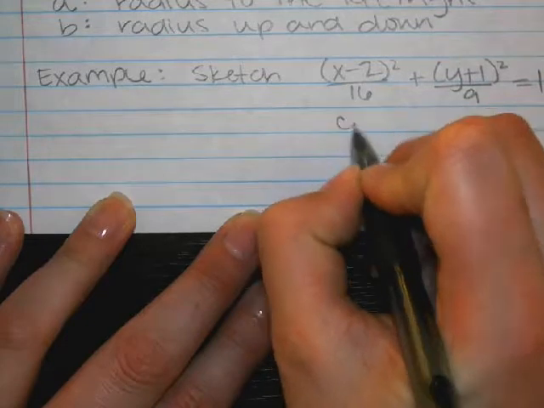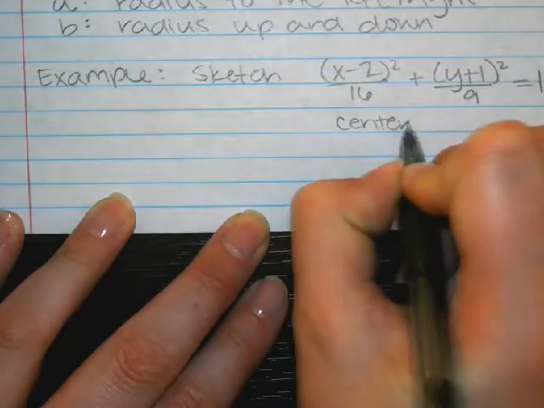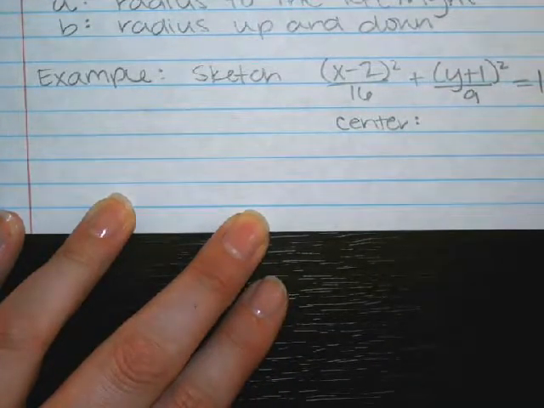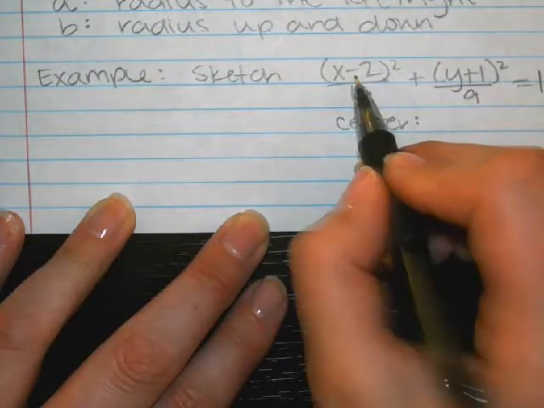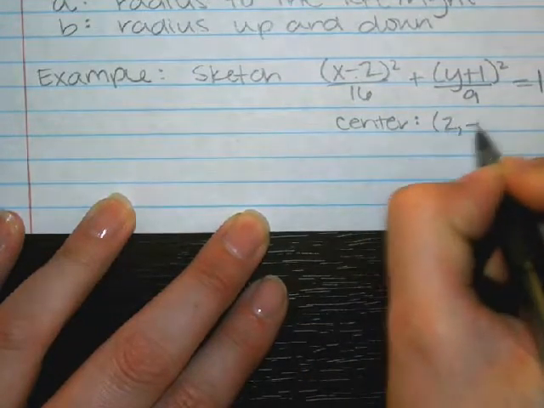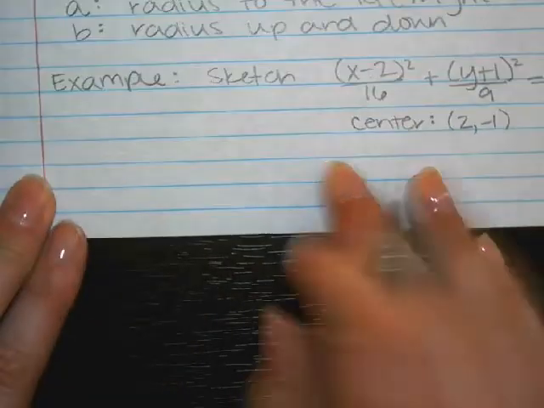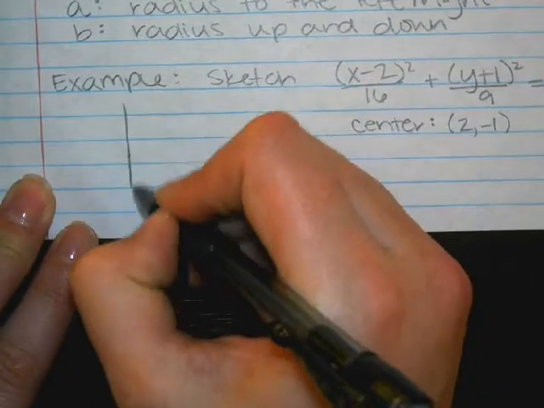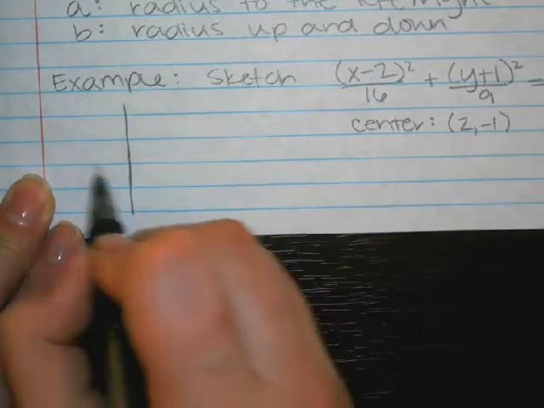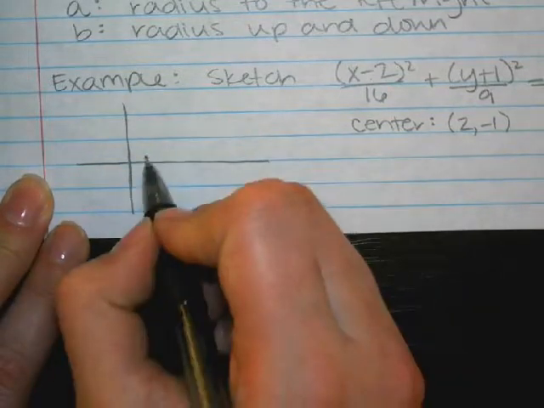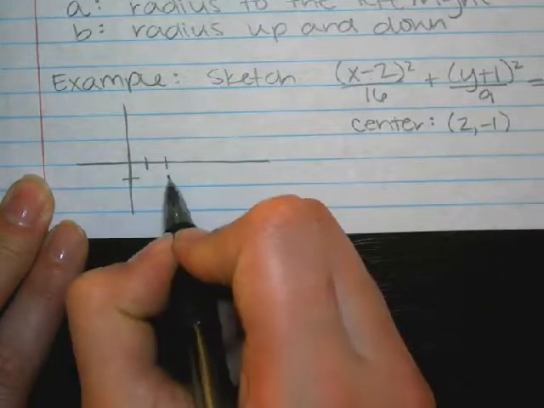So if that's our ellipse, what's the center? Positive 2, negative 1. Yeah, 2, negative 1. So 2, negative 1.